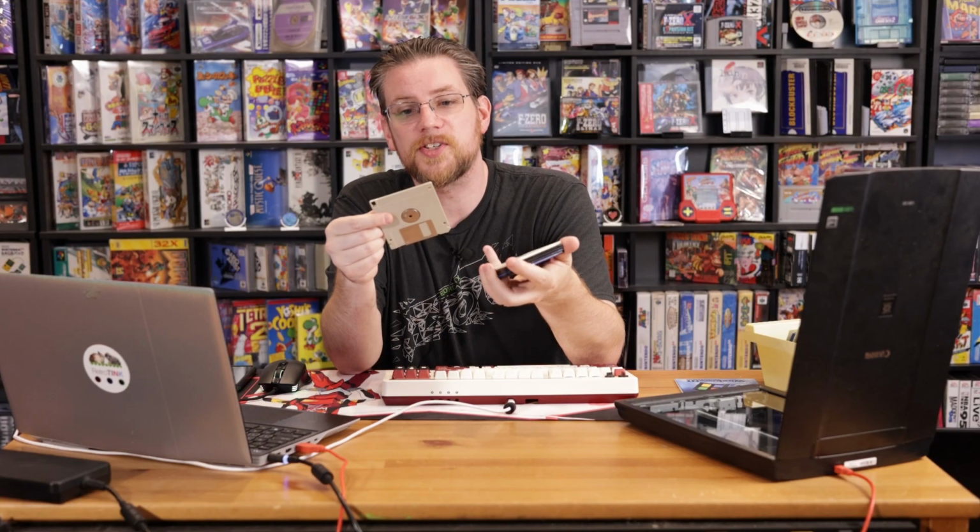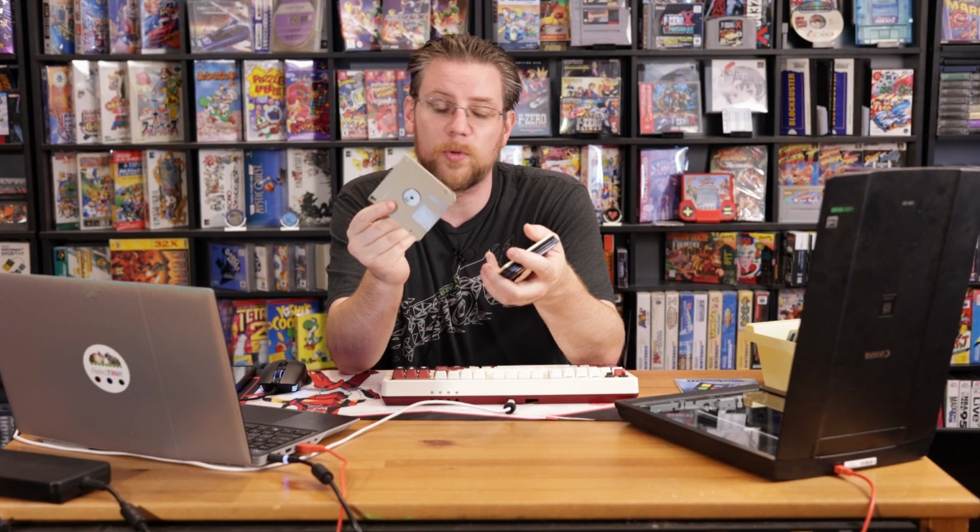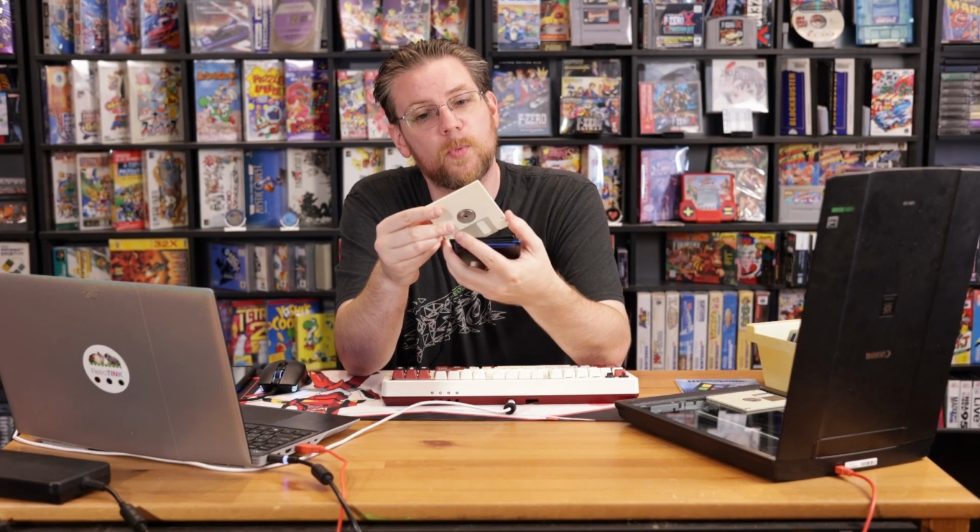So I'm just going to grab 6 random floppies here. I have DOS 6.21 plus enhanced tools. I have Microsoft Works Disk 1. I'm guessing this is the original Works. I don't know.